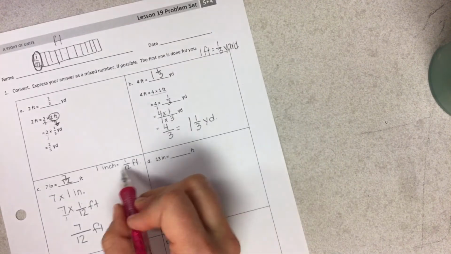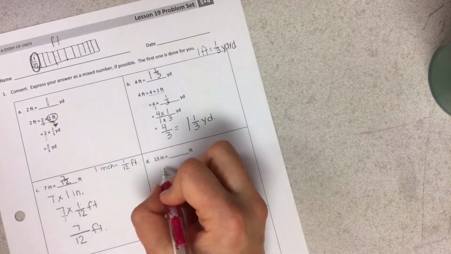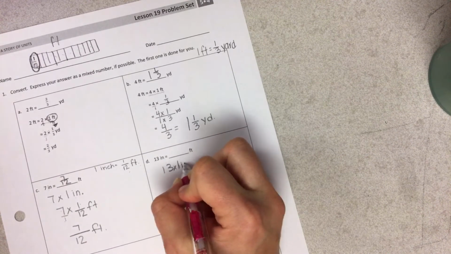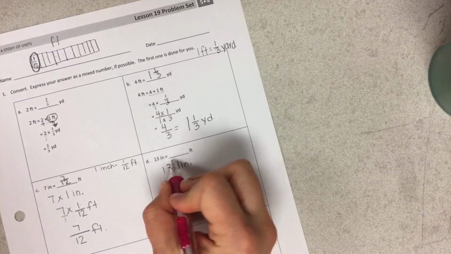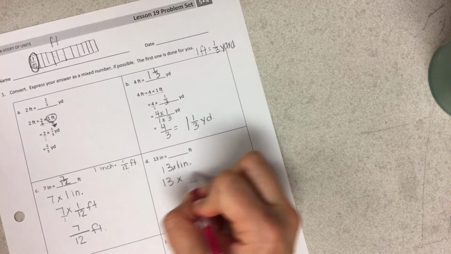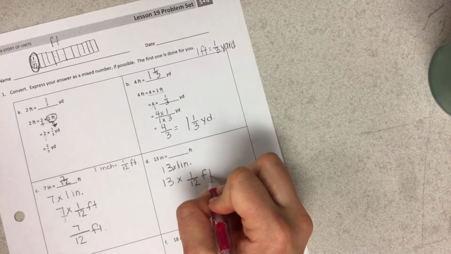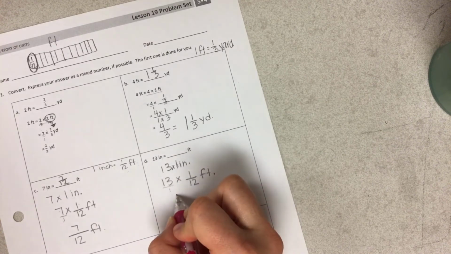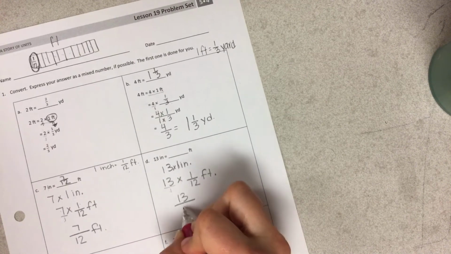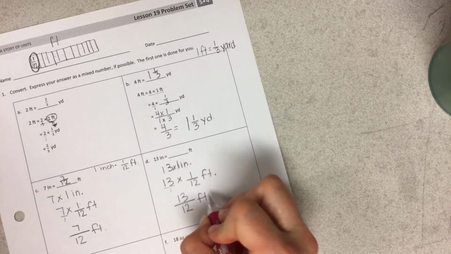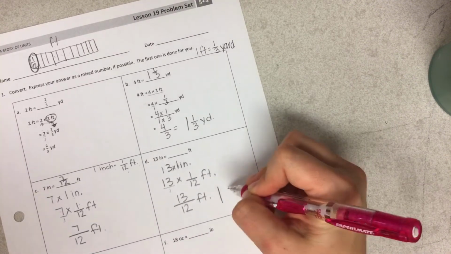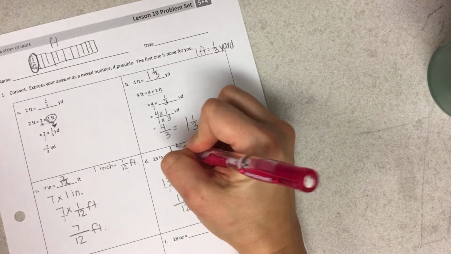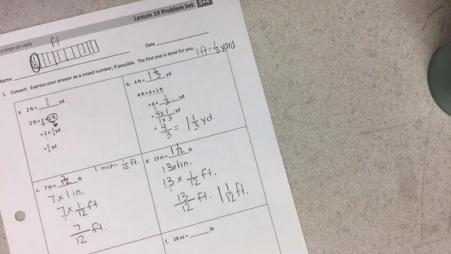Okay, so we already know that 1 inch is 1/12 of a foot. So I'm just going to take that 13 inches. Sorry guys. And I'm going to multiply it by 1 inch because all I'm doing is separating out my measurement. So I'm going to do 13 times 1/12 of a foot because I just replaced that. Here's that invisible 1. I get 13 times 1 is 13. 1 times 12 is 12. Improper fraction, but it is 1 and 1/12 of a foot. Okay, 1 and 1/12. Alrighty.